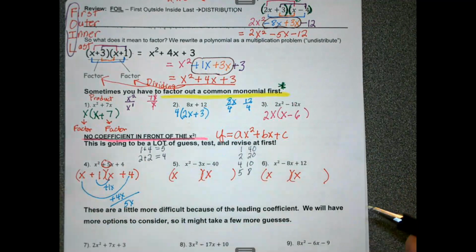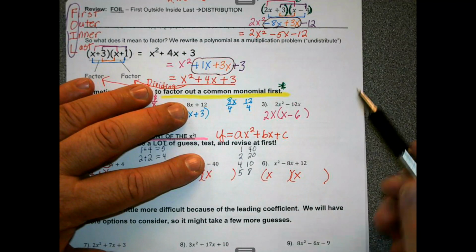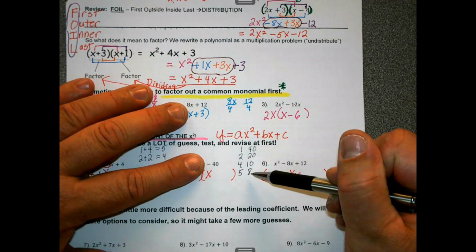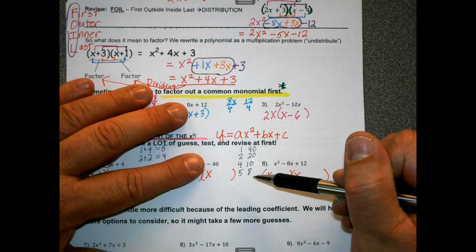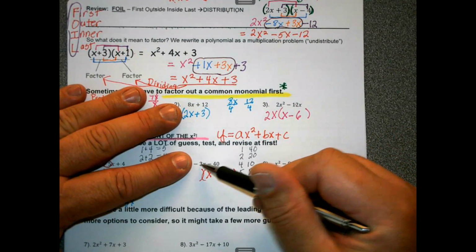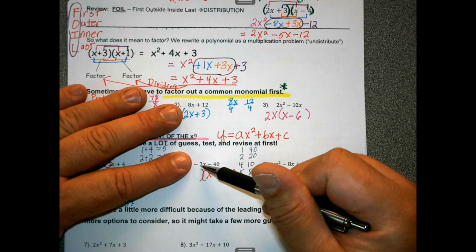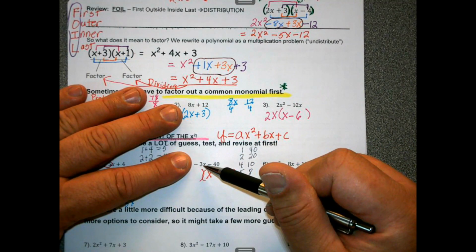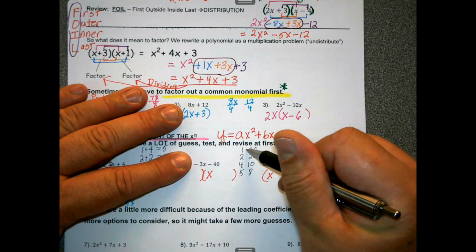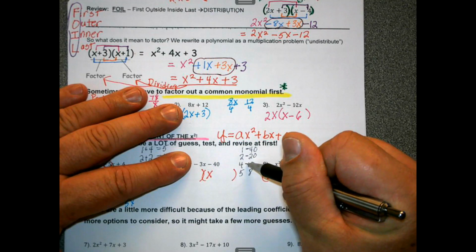Factors of 40. Now, I notice it's a negative 40. So one of the factors is going to have to be negative. And I'm going to want the bigger factor to be negative because when I combine them, I want to end up with a negative number, negative 3 in this case. So my larger factors are going to be negative.